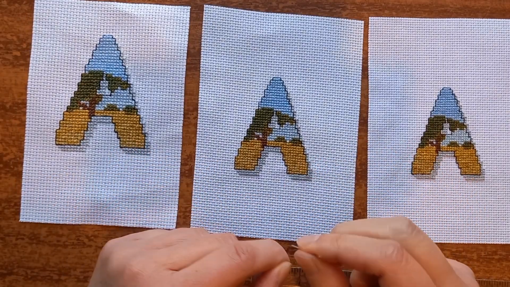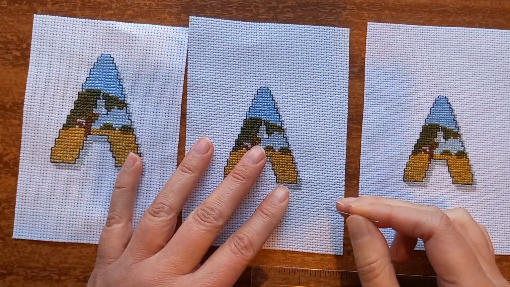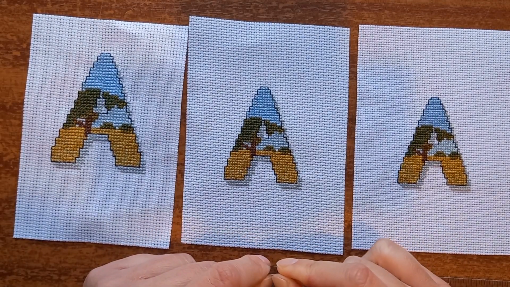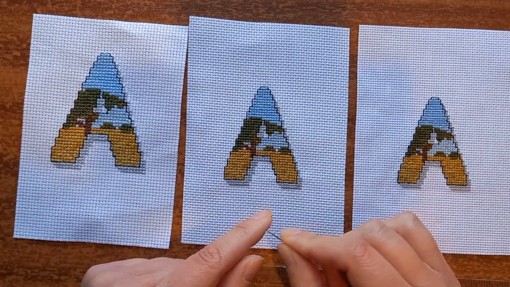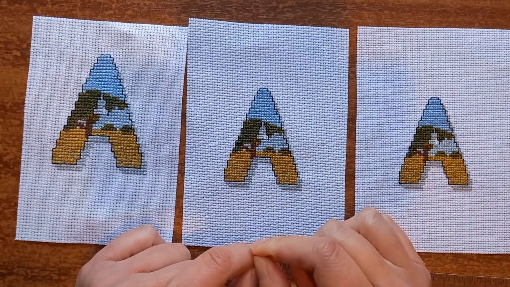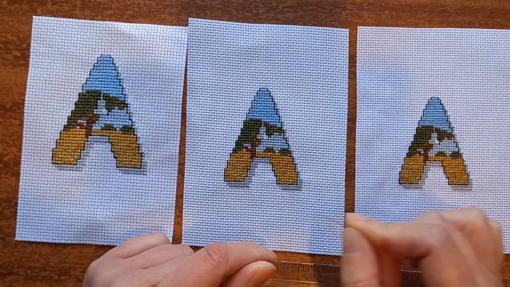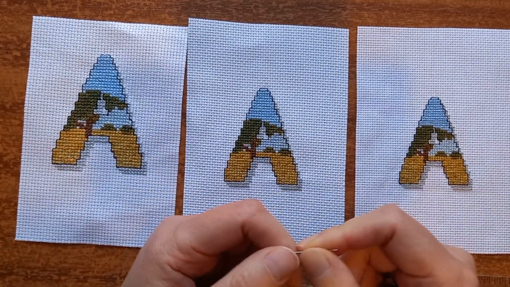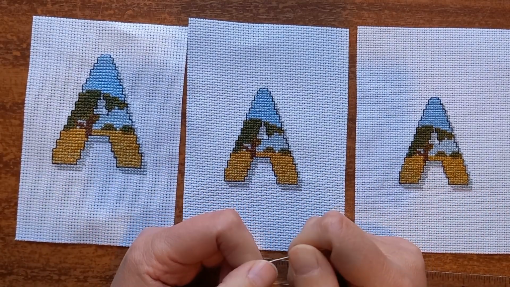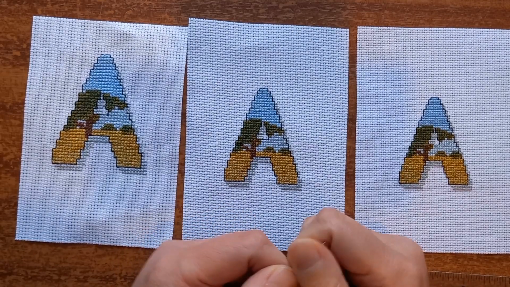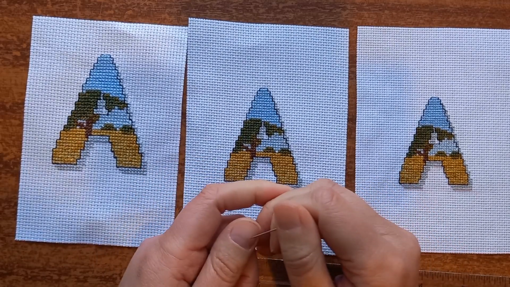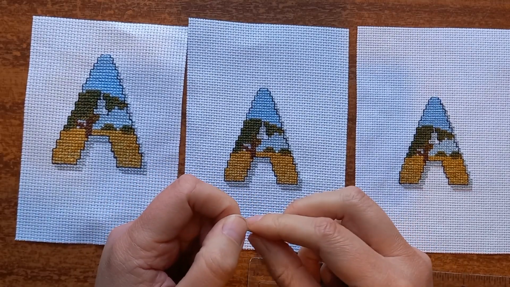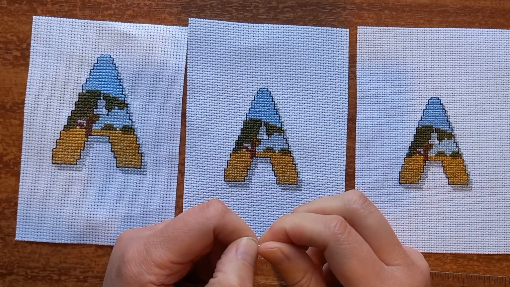So that does mean that the higher the count number, the more little squares you're fitting per inch, and therefore the smaller each cross is going to be. So the higher fabric counts give you a smaller piece. This might be a little bit counterintuitive at first, but you simply need to remember that higher number equals smaller squares and a smaller finished piece, and a lower number means larger squares and a larger finished piece.